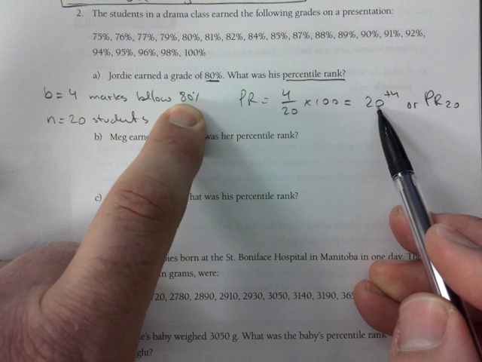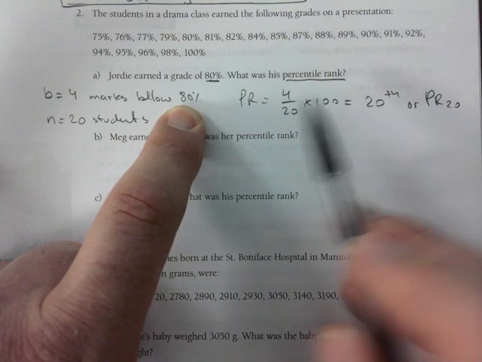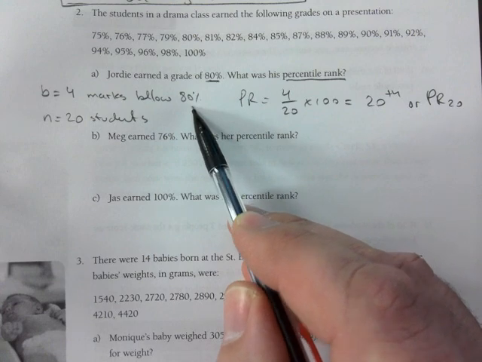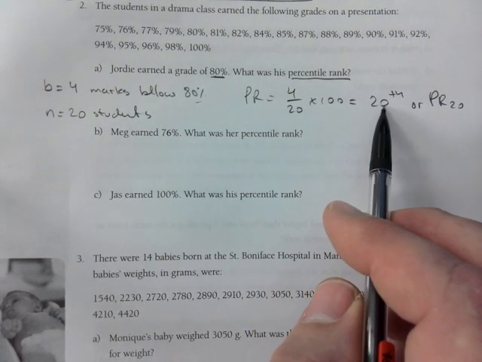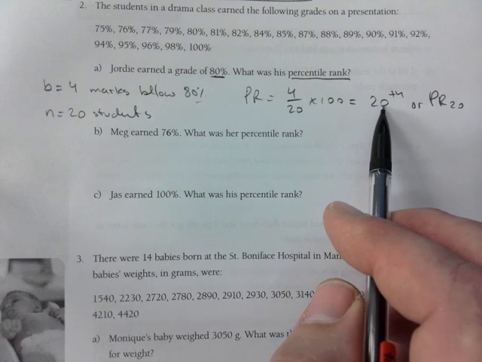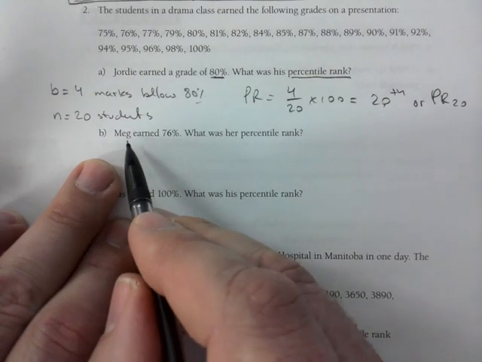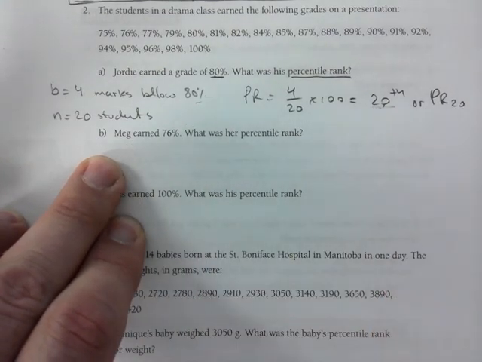What does that tell you? If you're like, hey, I got an 80, I did pretty good. But only 20% of people are below you, which means that an 80 is actually not that great. The higher your PR, the more people are below you, remember that.